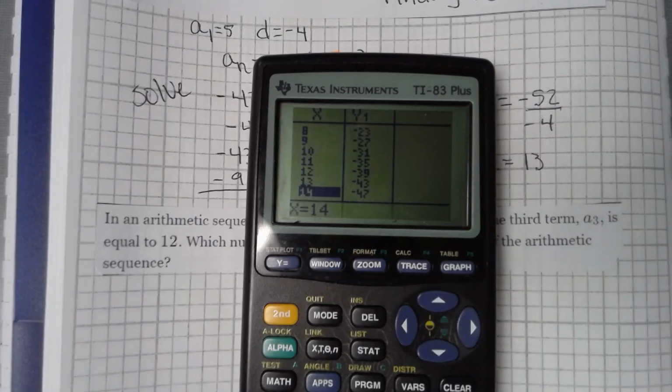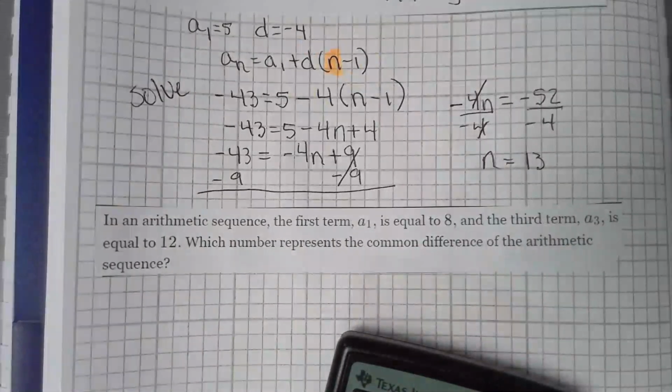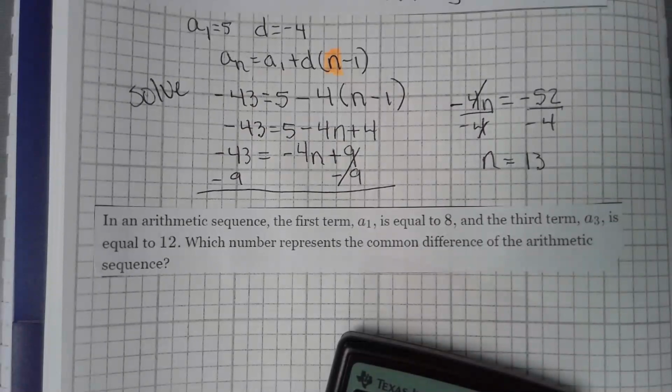If I'm not mistaken in Desmos, I don't know that you can enter the y and it backs up and finds the x for you. Let's give it a try. The first term was 5. And then my common difference was negative 4.